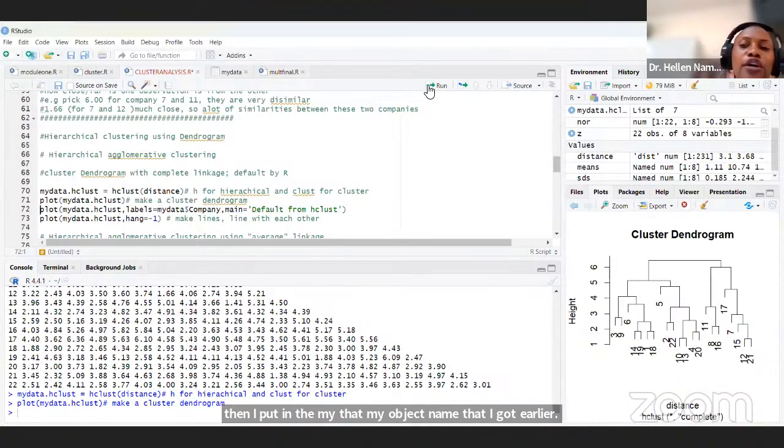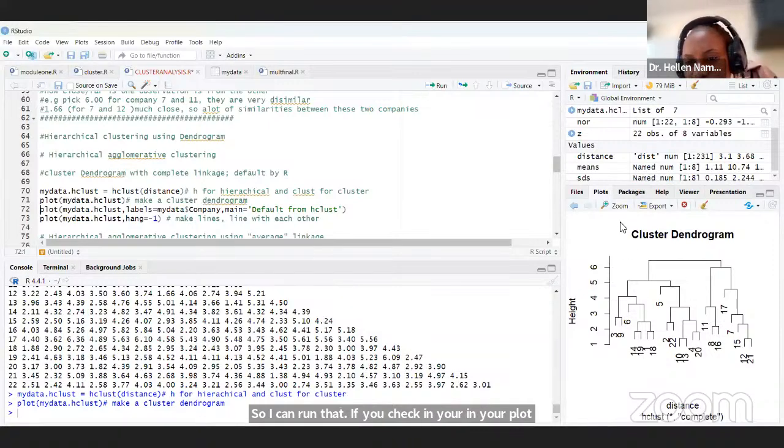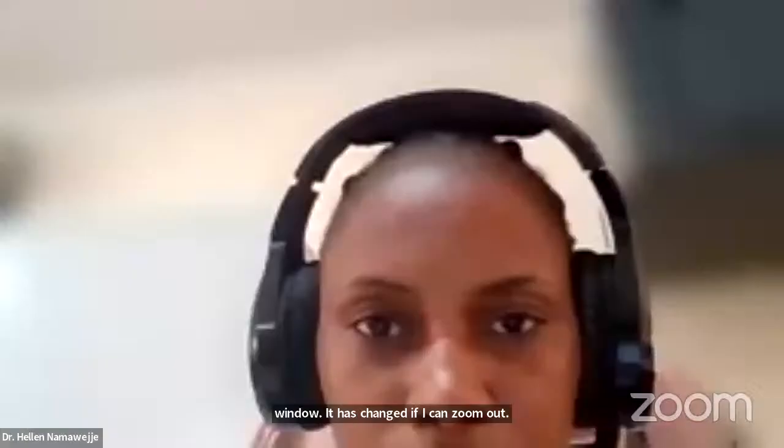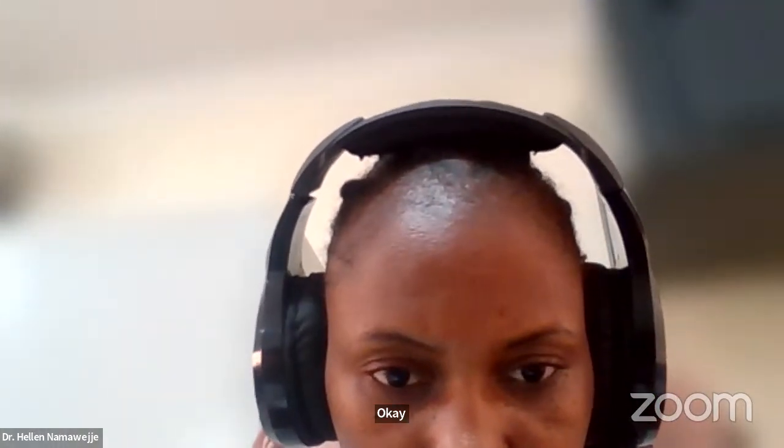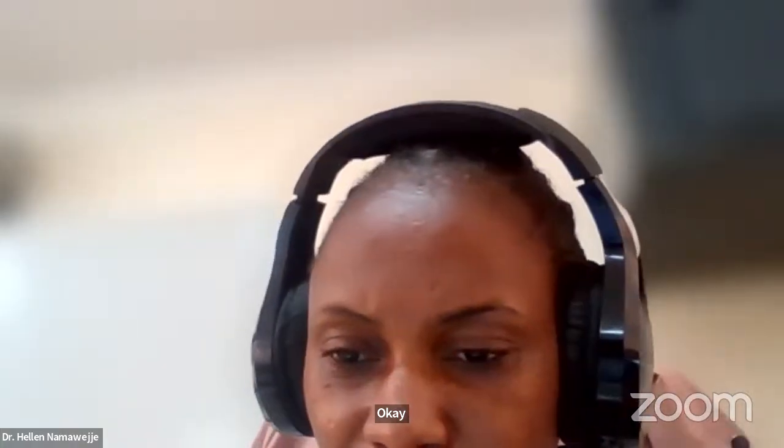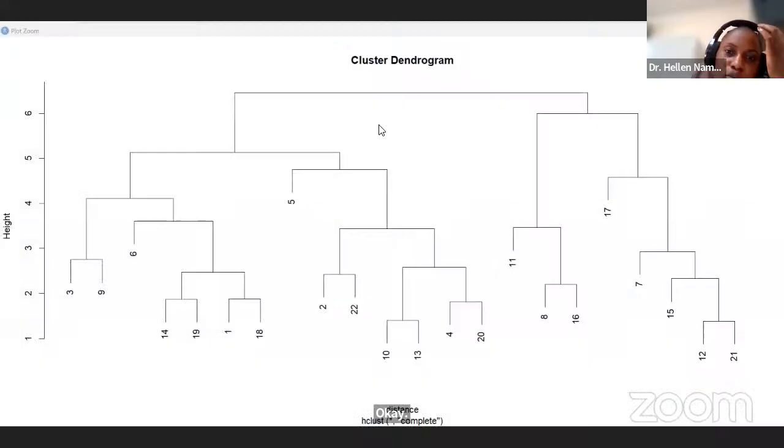If you check in your plot window, it has changed. If I zoom out, this is what I'm having.